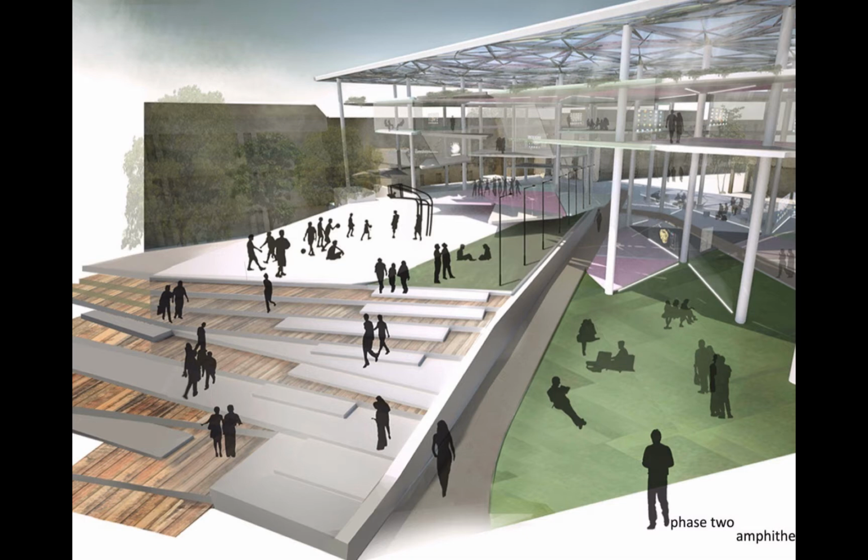Whereas if all the offices were on the top floor or in the basement floor, you wouldn't have those interactions. So interactive design can be implemented within architecture as well.